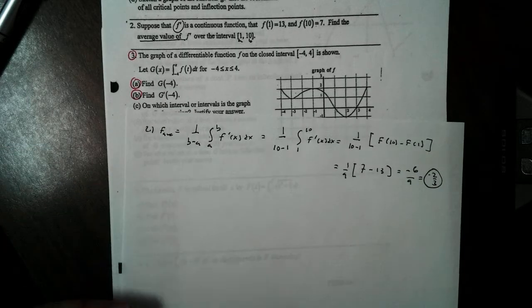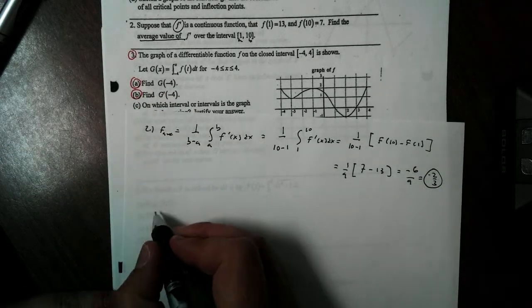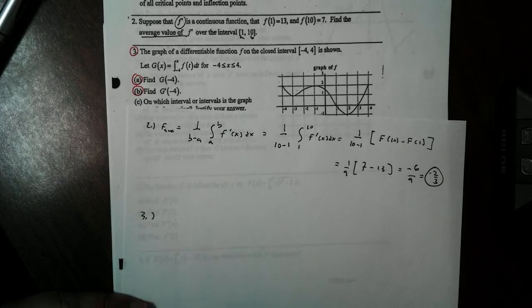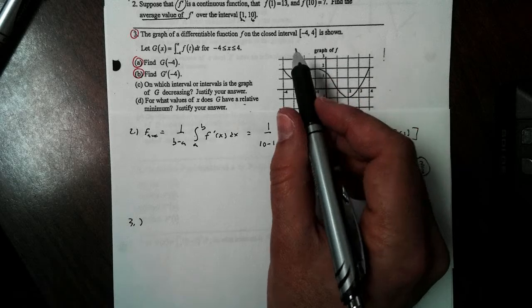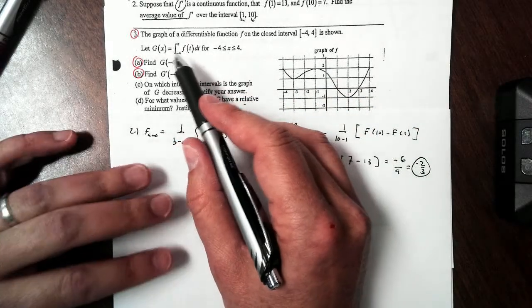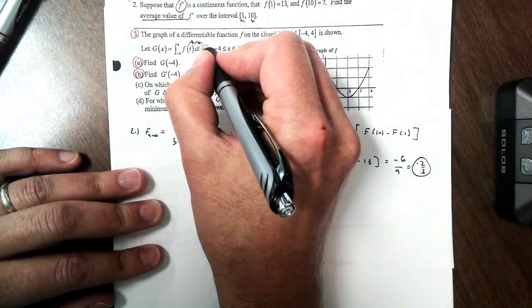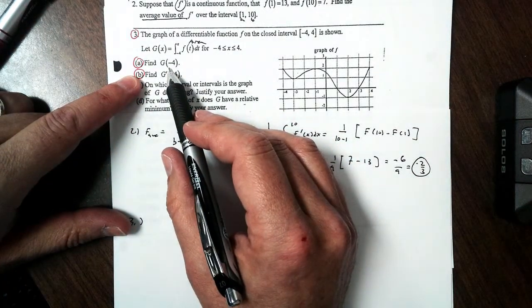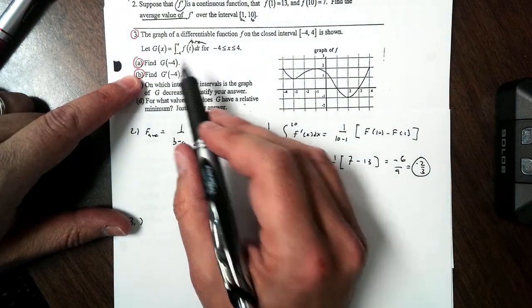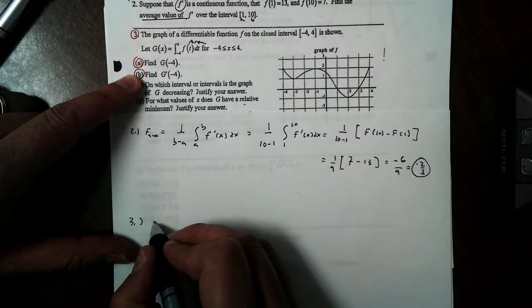We're going to take a look at only 2 parts of question 3, A and B. So for question 3, they give us a differentiable function between negative 4 and 4. And then they say g of x is this area. Again, remember, this is an area problem between negative 4 and 4. The first question says find g of negative 4. Well, that's not going to be too hard to find.